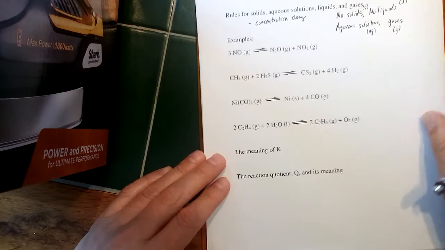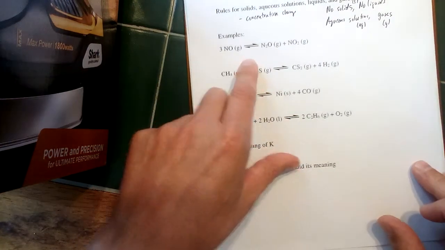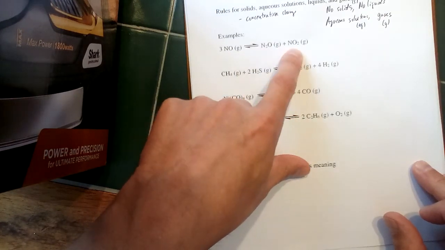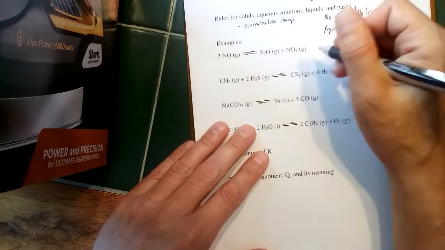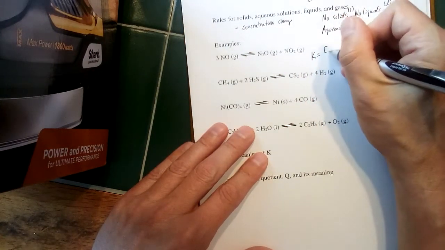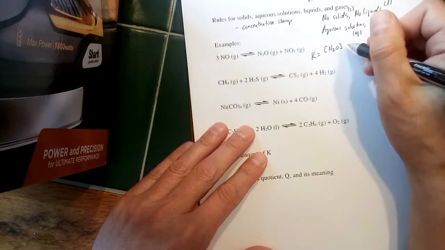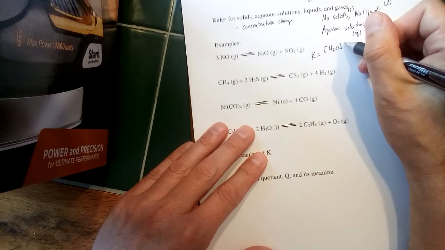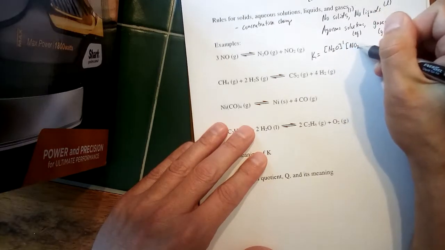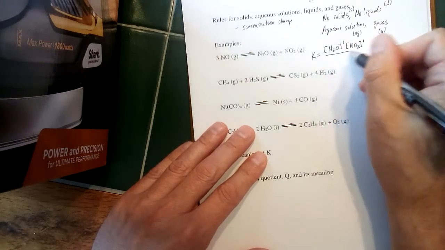So a few examples here. First reaction here, we've got 3 moles of NO in equilibrium with a mole of N2O and a mole of NO2. So the equilibrium constant expression for that reaction would be the products. So we have 1 mole of N2O, so concentration of N2O. Now that would be to the first power. We generally aren't going to write in the ones, but just for clarity here, I'll do it on this one. 1 mole of NO2 there, so that would also be to the first power.